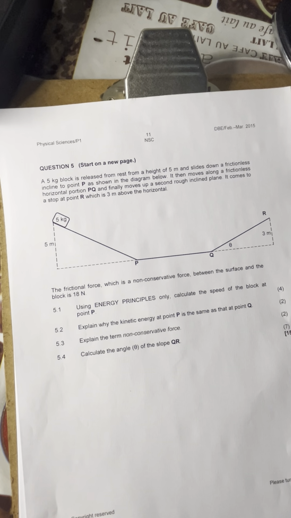It then moves along a frictionless horizontal portion, PQ. So between the starting point up until point Q, there's no friction. P and Q is a straight line, no friction, but this is an incline, and also there's no friction. So let's continue reading. It comes to stop at point R. So the V at point R will be 0 because it comes to stop, which is about 3 meters, and the height now will be 3. And this will be the final position where it stops.